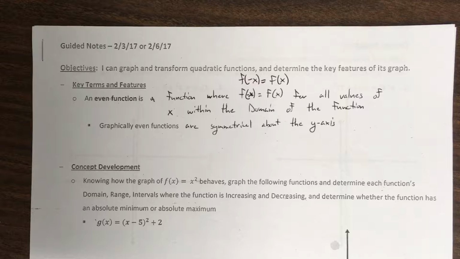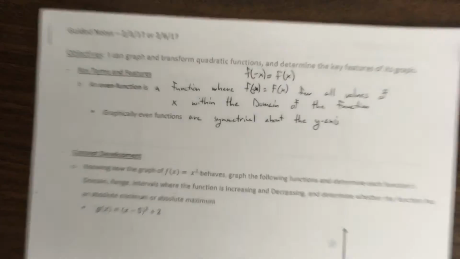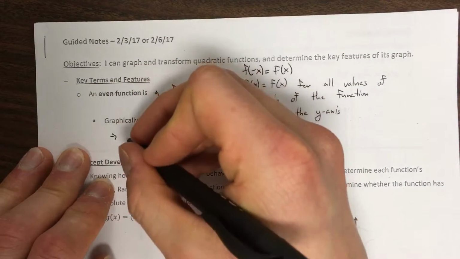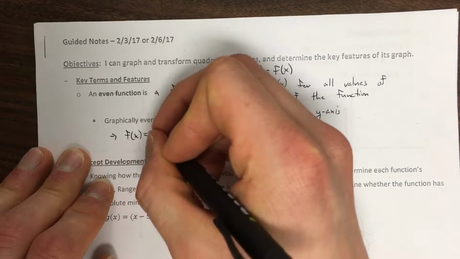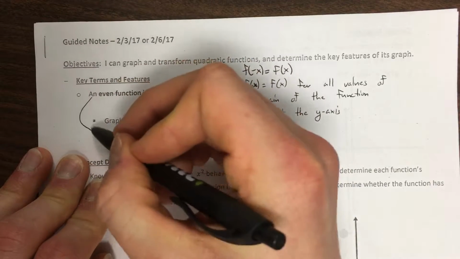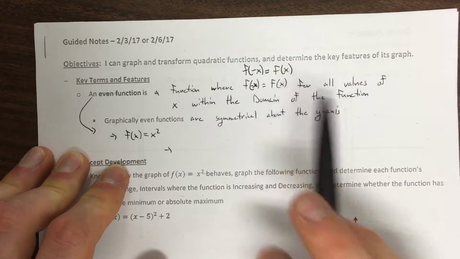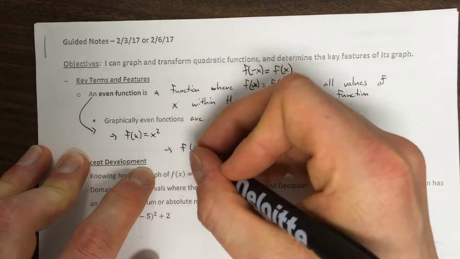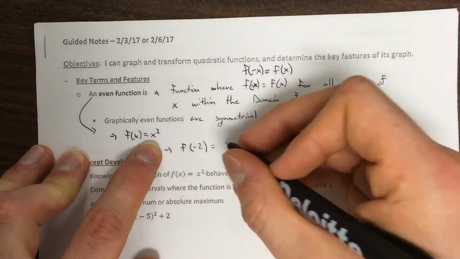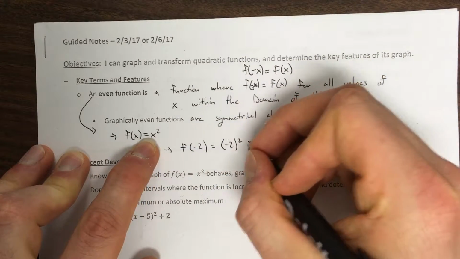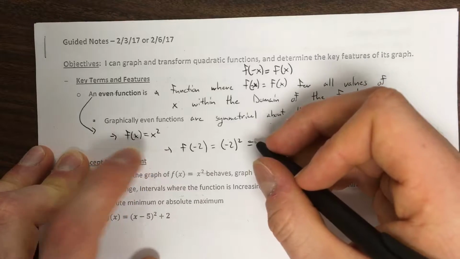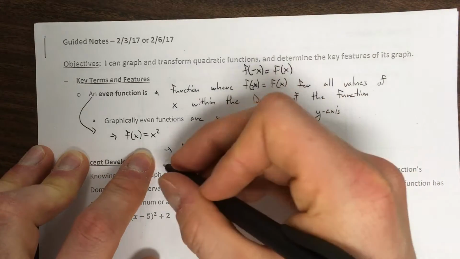The reason we're looking at this now is we're looking at quadratics. I'm going to explain what makes a quadratic an even function graphically. But here, if we have f of x equals x squared, then what this even function piece and the negative x and positive x is saying is, if we take f of negative 2 and plug that inside of our function, negative 2 squared, negative 2 times negative 2, would give us positive 4.